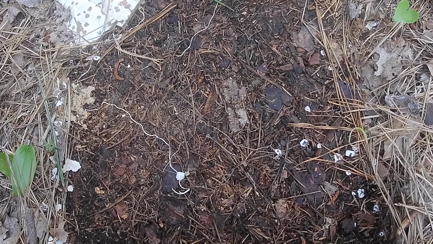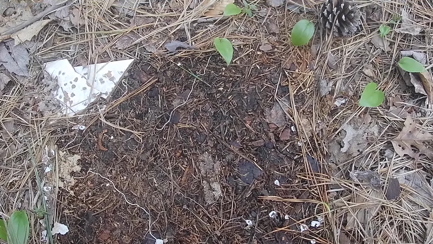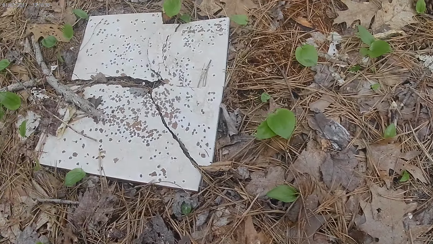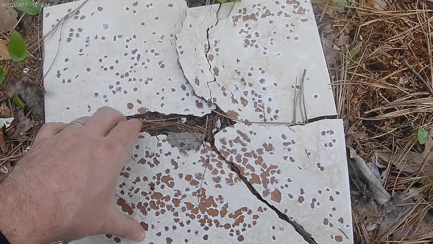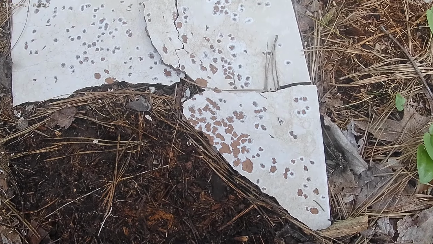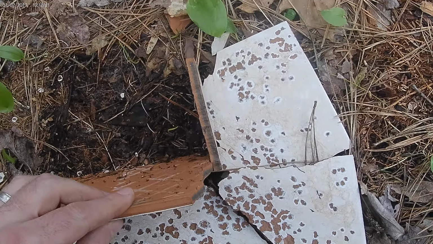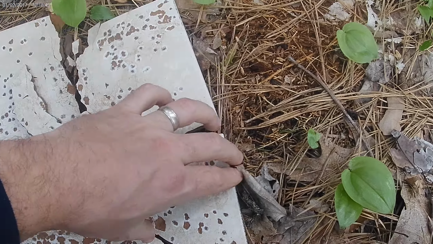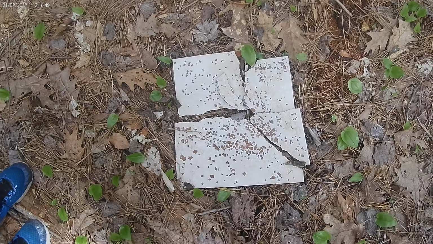No one under this one. I'm not surprised. That's the way things work. Whenever you're trying to show somebody something, they're not there. We will try this adjacent one. These are in disrepair. They always get cracked in the spring. But what we can do is lift these up and see if anyone's under these. It doesn't look like anyone's home. No one's home under these ones.